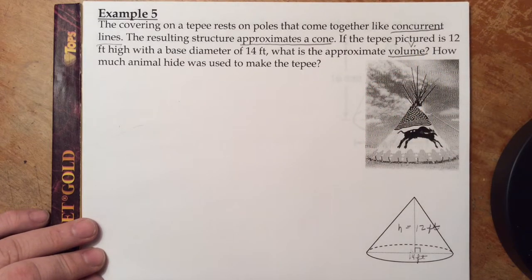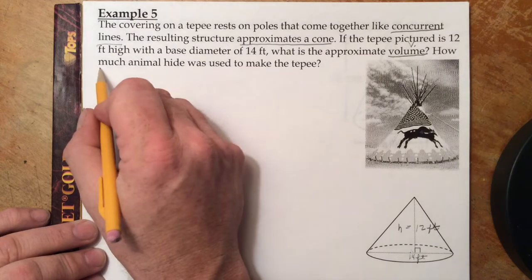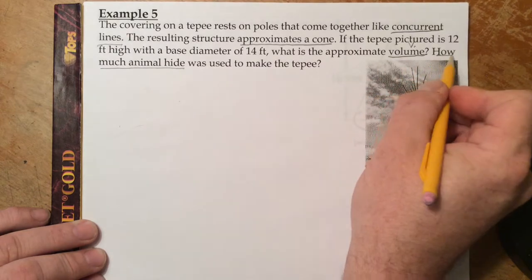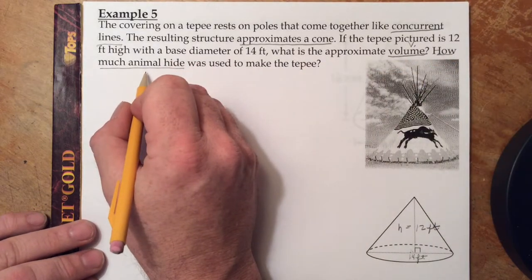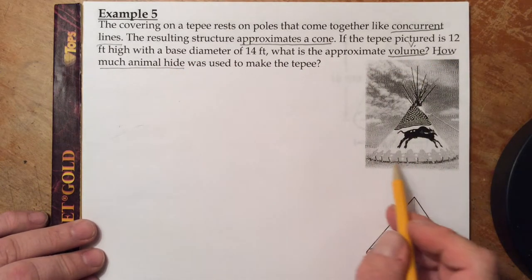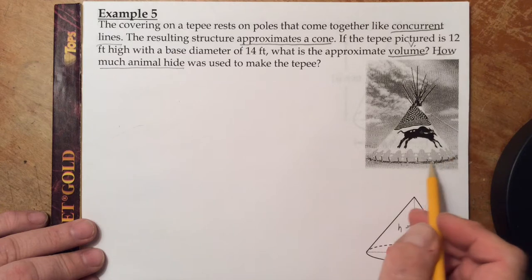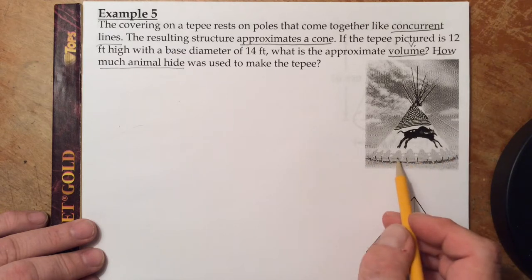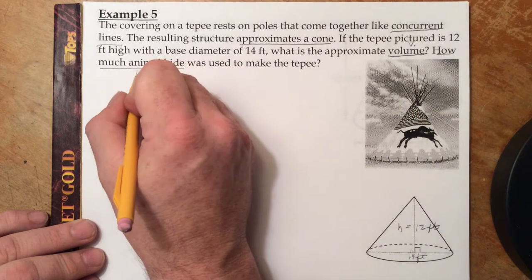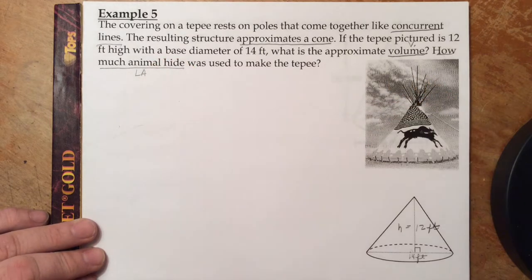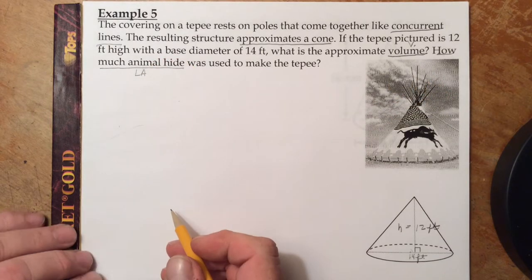And then also, how much animal hide was used to make the TP? That's not volume. How much animal hide implies area, surface area, but it only implies lateral surface area, where you assume that the animal hide may not be on the floor of the TP, so it's just the lateral area. So first we'll find volume, then we'll find lateral area.